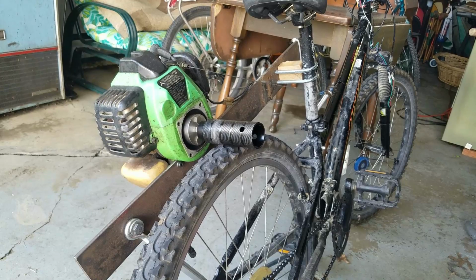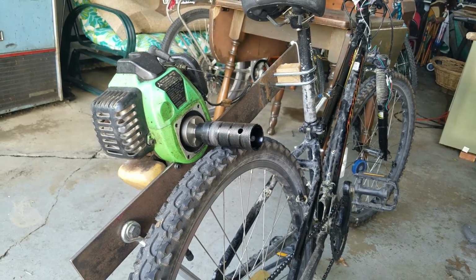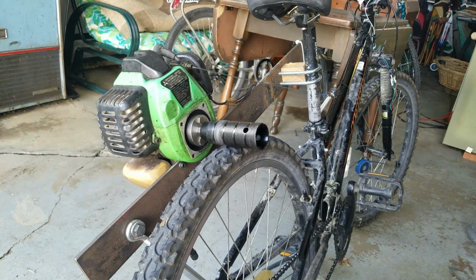Here you can see my friction bike. I just got the motor mounted yesterday and I leave for college tomorrow, so I don't have time to put the finishing touches on. But I'll run you through the basics.